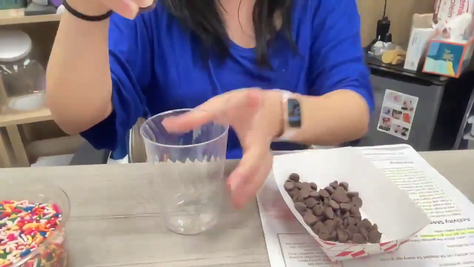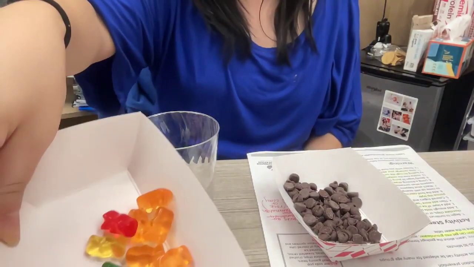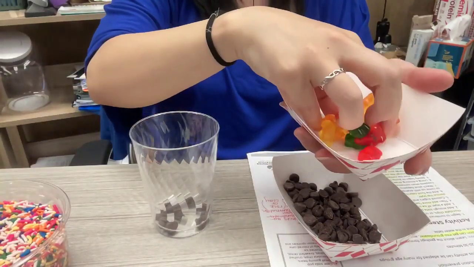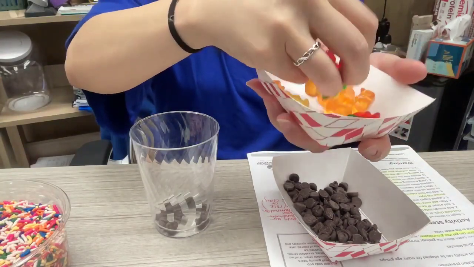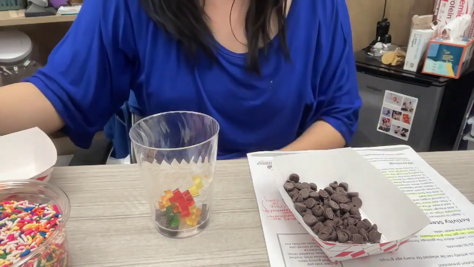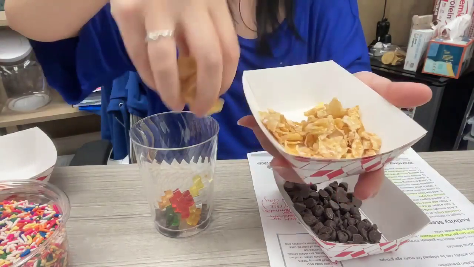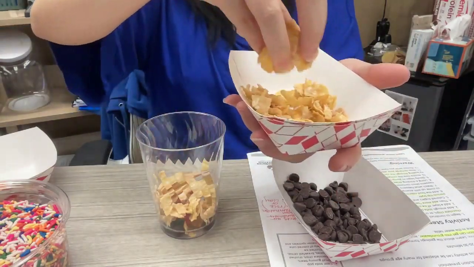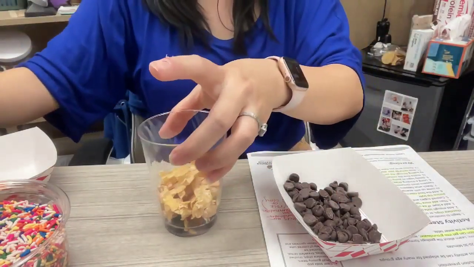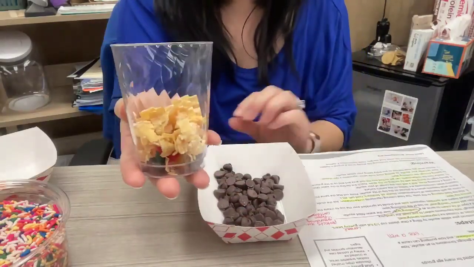So here I've got some chocolate chips. I'm going to put them inside of my cup. Okay. I also have some gummy bears. And we also have some cereal. So this represents again our gravel, our rocks, and our sand.